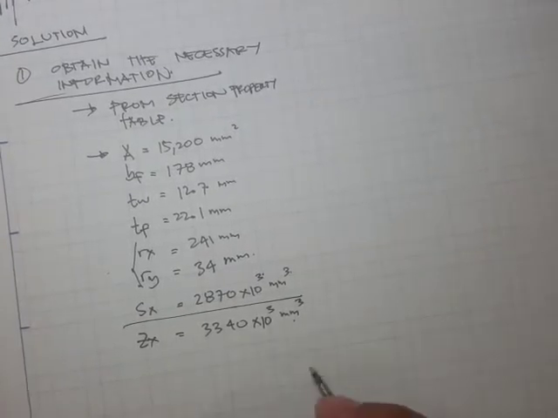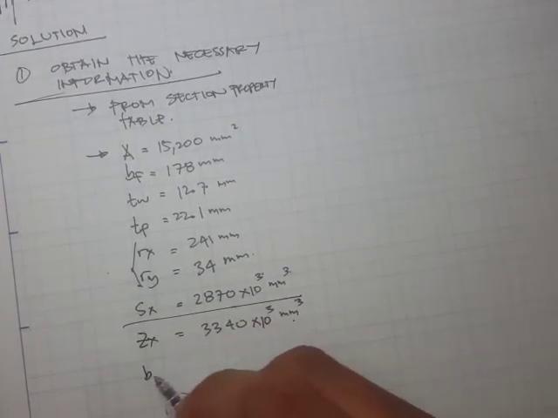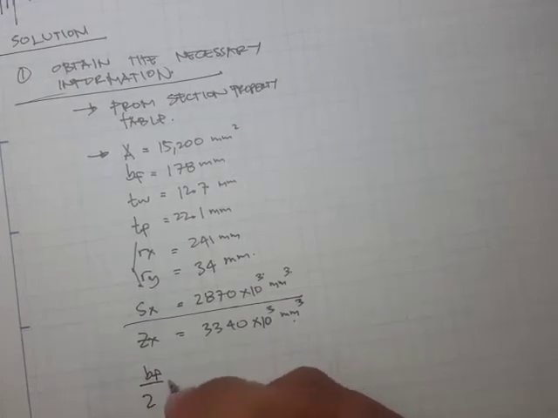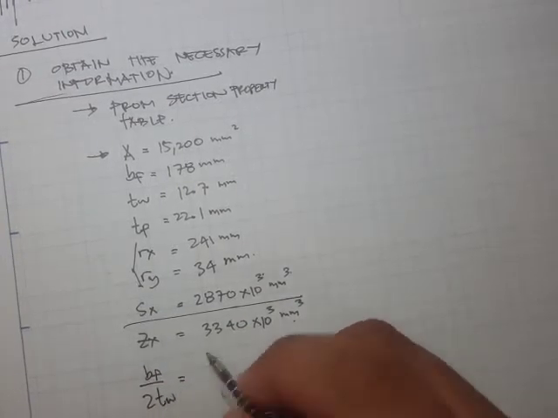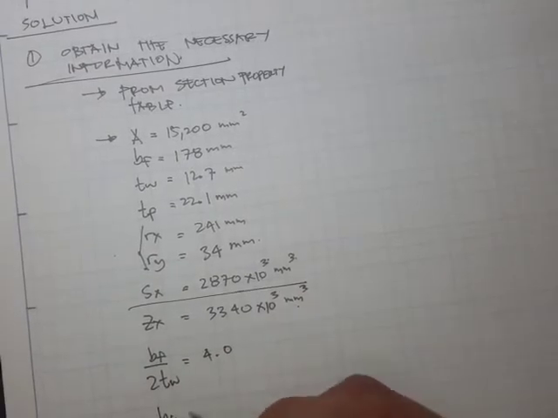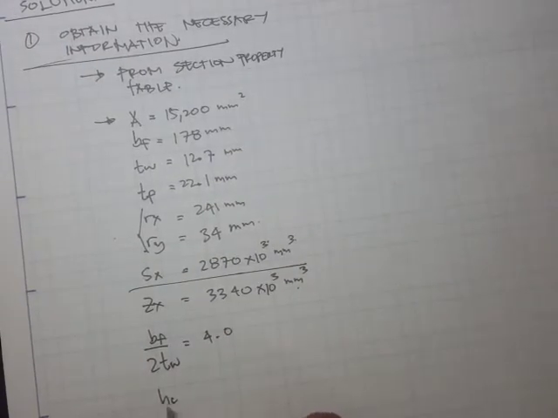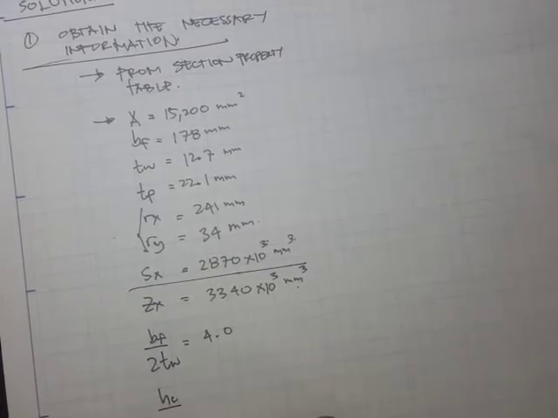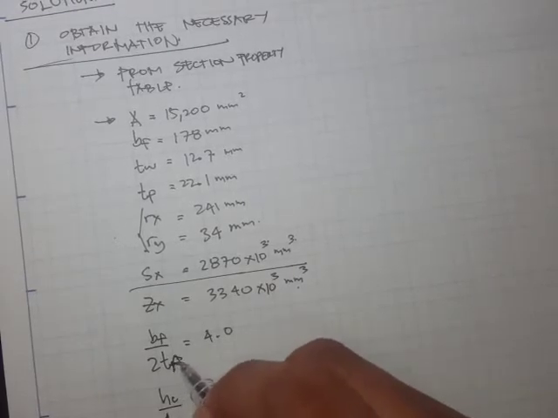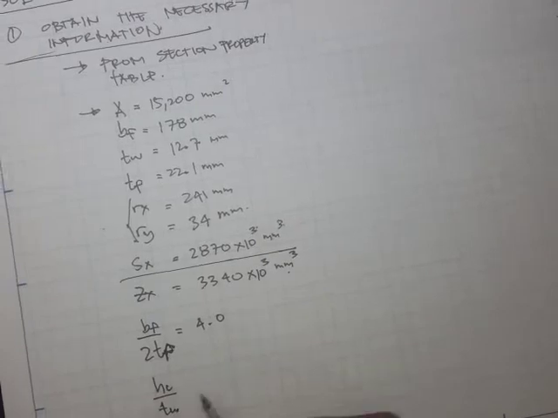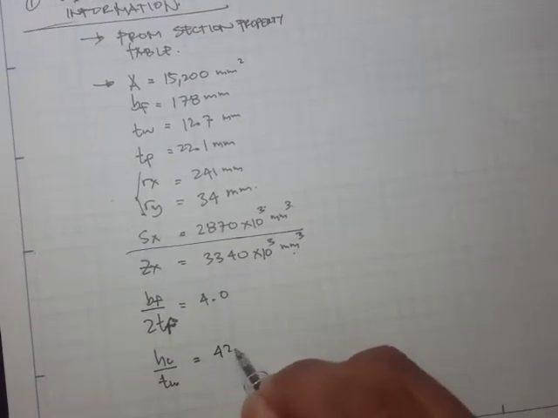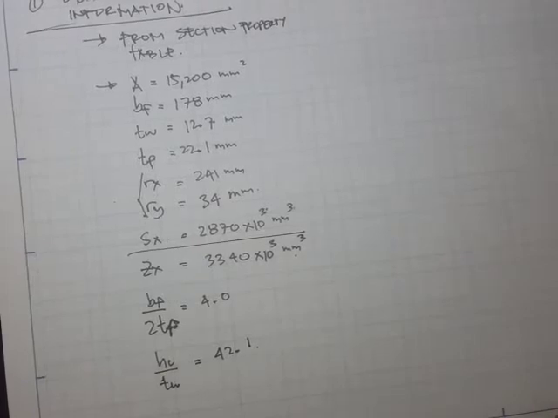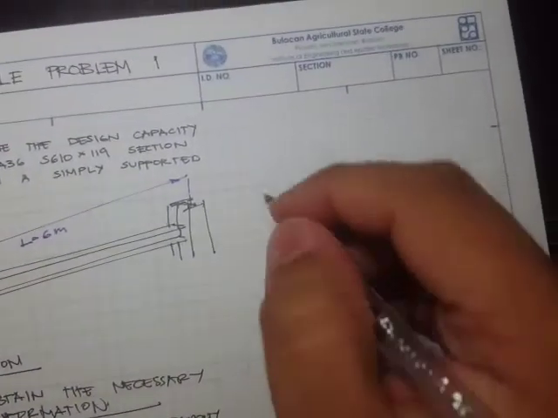And we'll also need our compact section ratios. So for the flange, this is equal to 4.0, and our web element, sorry, this is flange, okay, so bf over tf. So this one is the web element, that's 42.1.